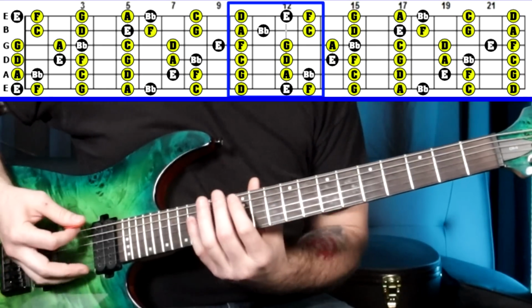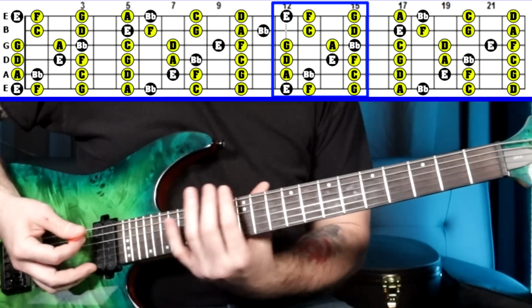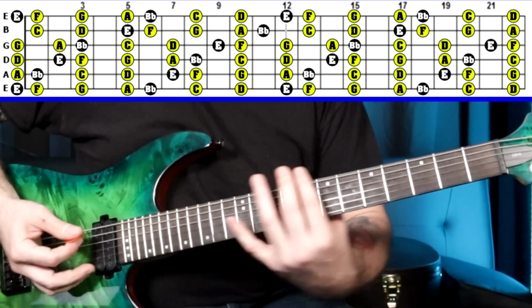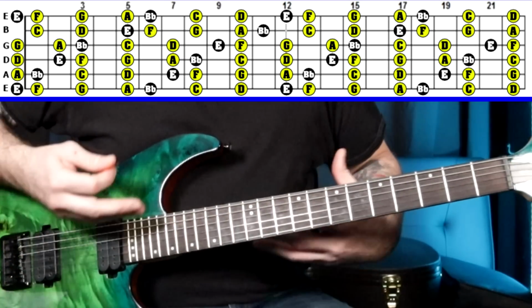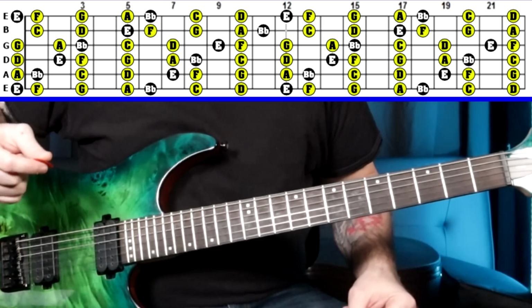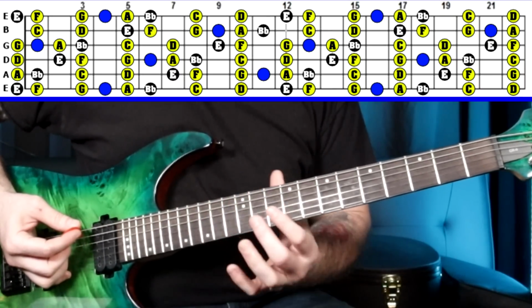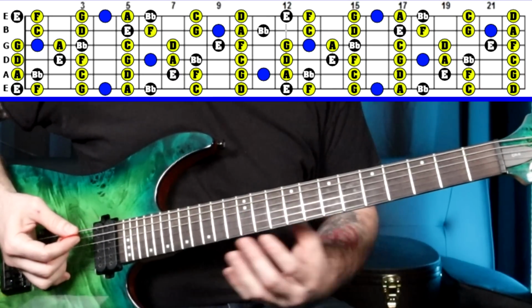Here's your pentatonic position 2. And then you can move up and down the fretboard utilizing all 5 of the pentatonic positions. You can even make things sound more bluesy by adding in the blue note to each of the pentatonic positions as well. So utilizing just the pentatonic scale and adding in that blue note, you're going to get more of a bluesy sound.